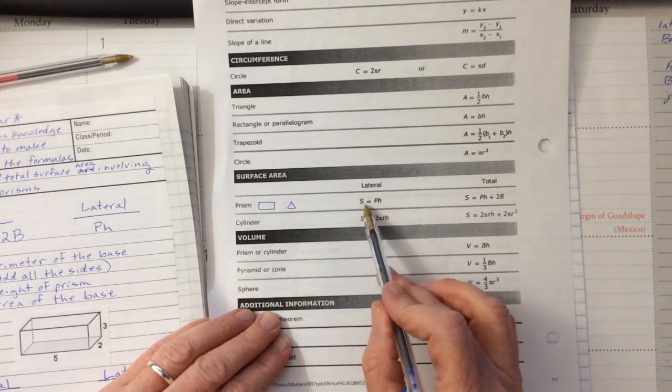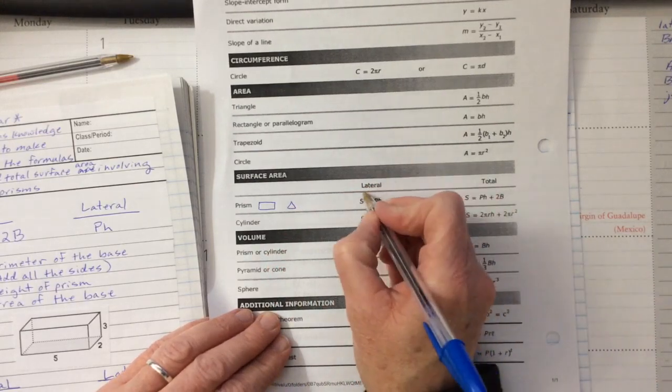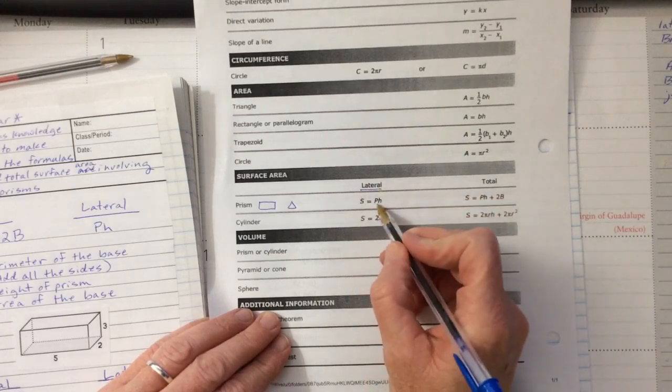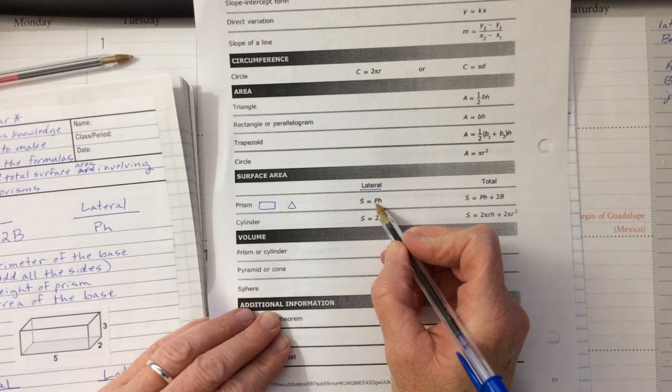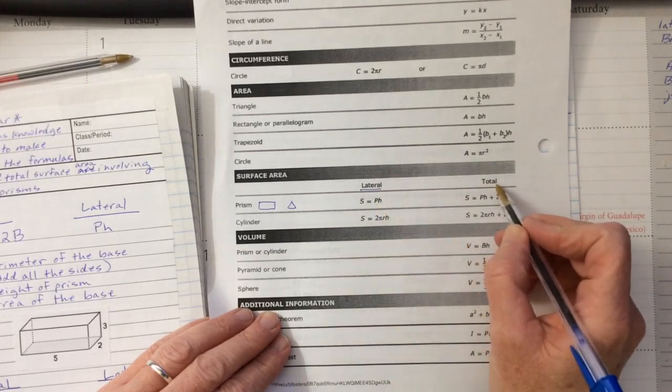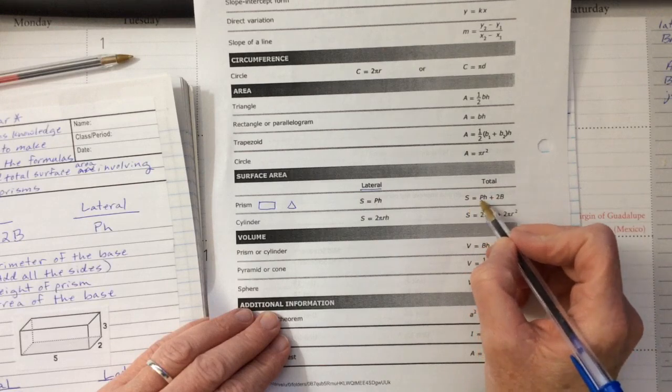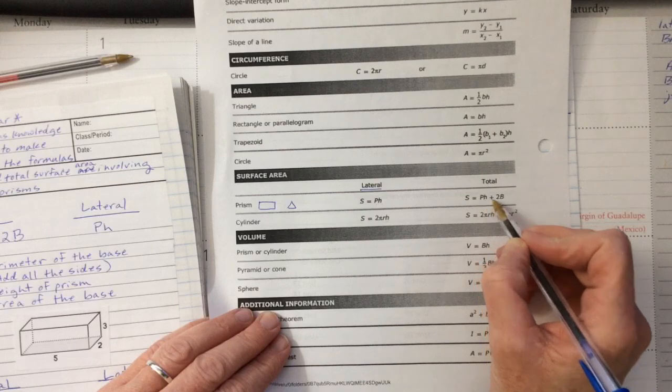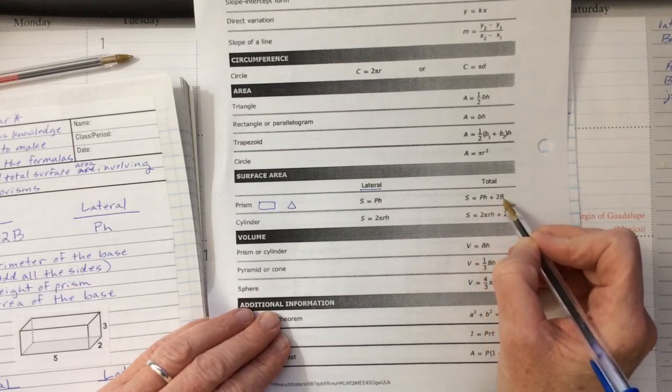And we need to understand that for lateral surface area, we're going to take the perimeter of the base times the height. And for total, we're going to take the perimeter of the base times the height plus 2 times the area of the base. And we're going to explain that in these notes.